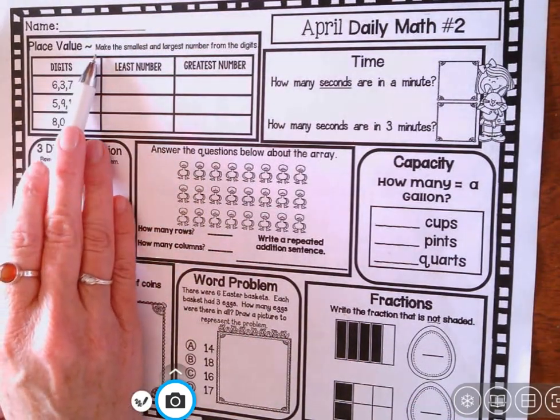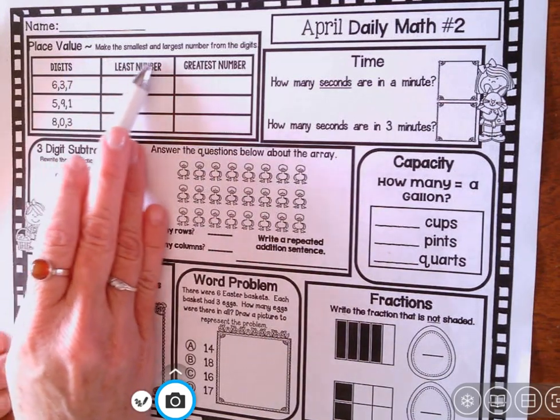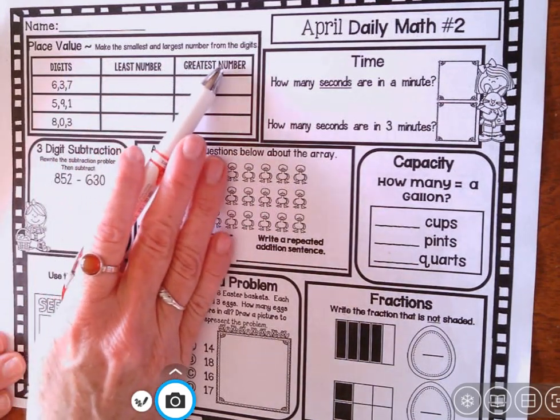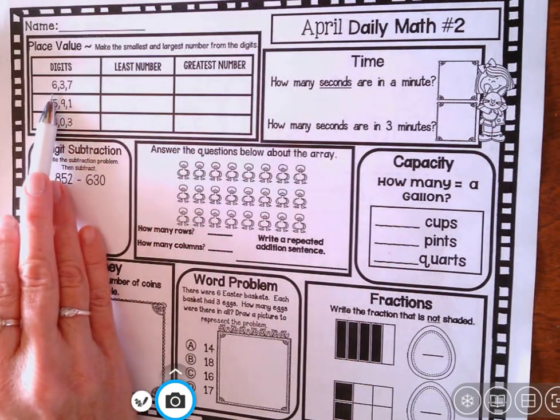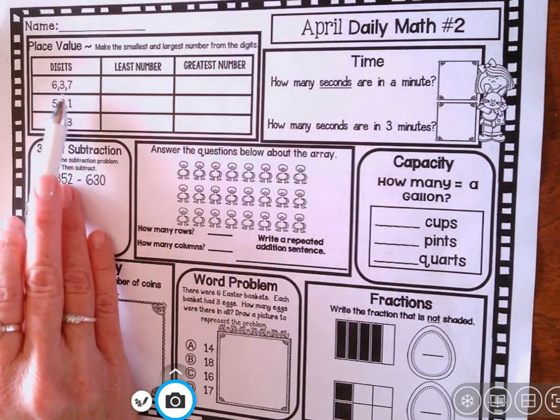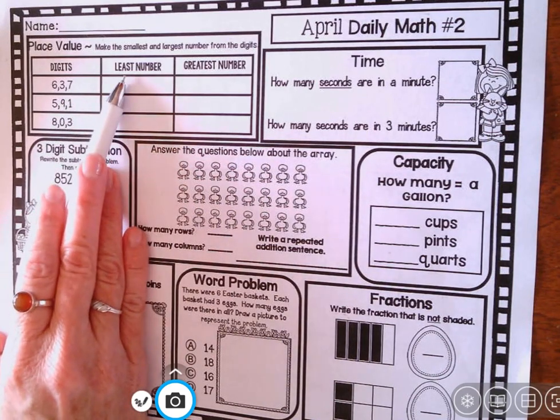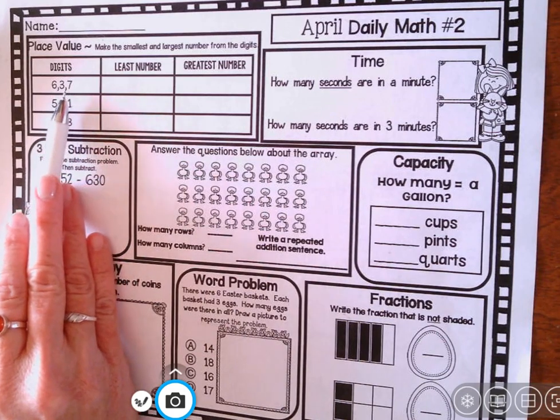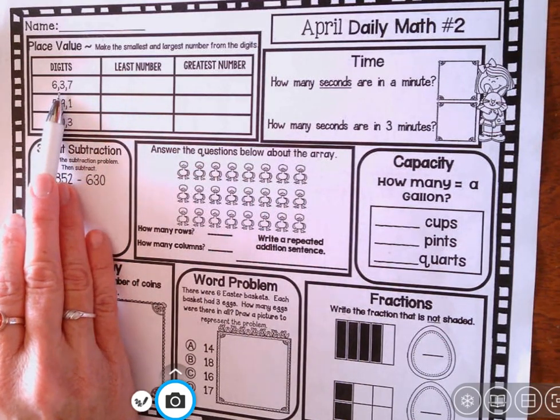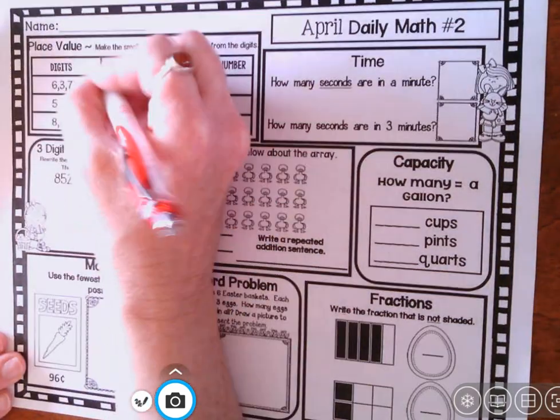It says, place value, make the smallest and largest number from the digits. Over here we have the digits 6, 3, and 7. They want us to first make the least number. To do that, we want to start with the smallest number and go from smallest to largest.